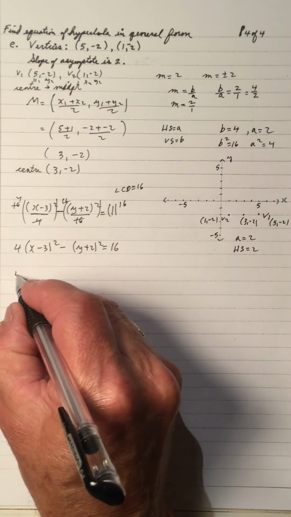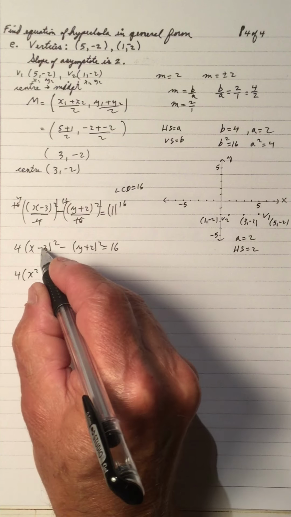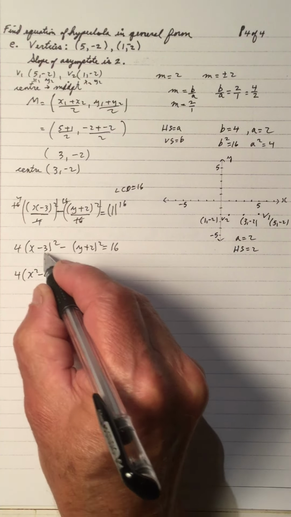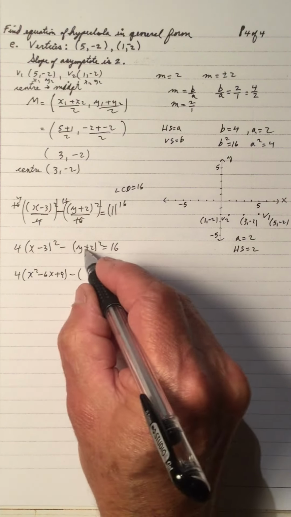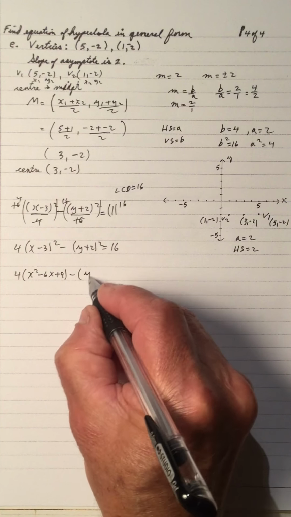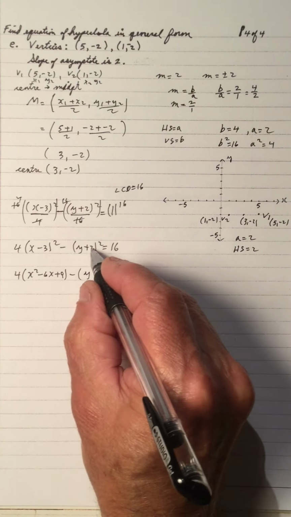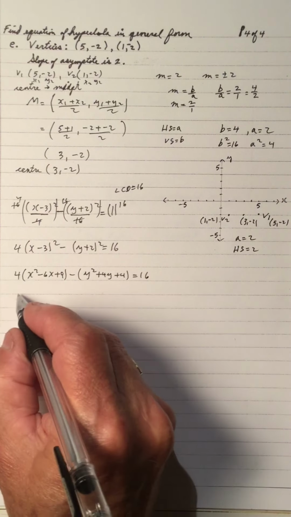When we square a binomial, we square the first term, then the product: negative 3x doubled is negative 6x, and negative 3 squared is 9. For the other binomial, the first term is squared, the product is 2y doubled, 4y, and the last term squared is plus 4, equals 16.